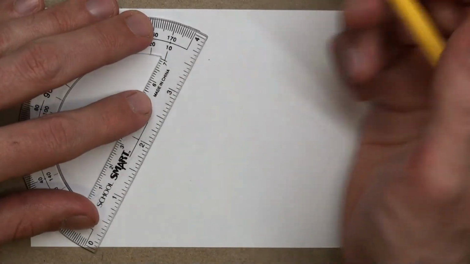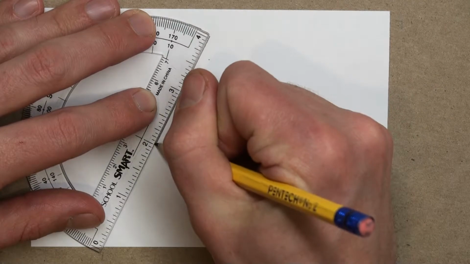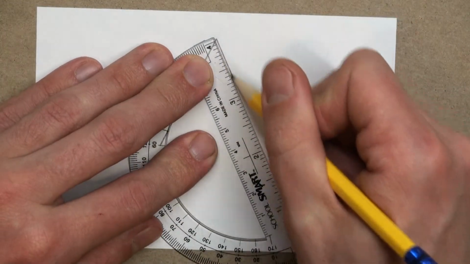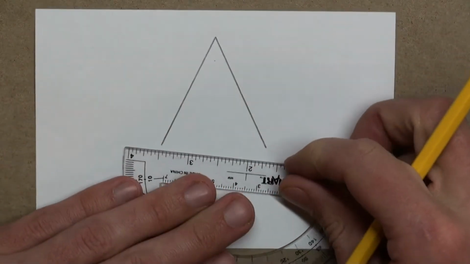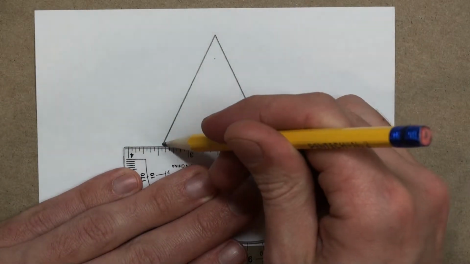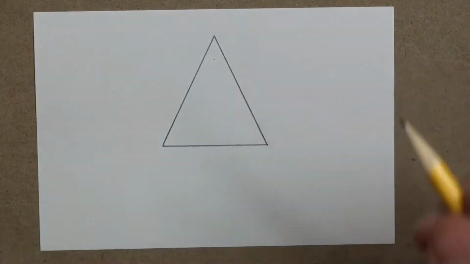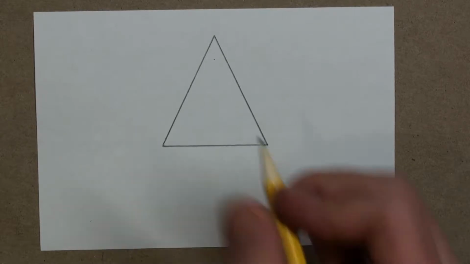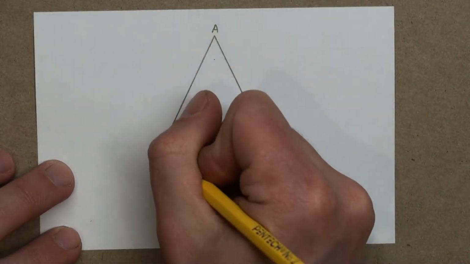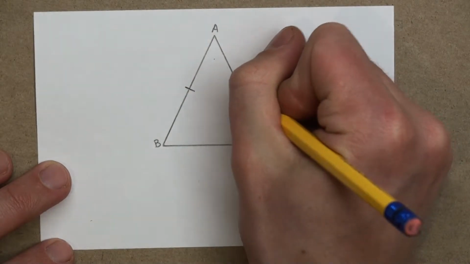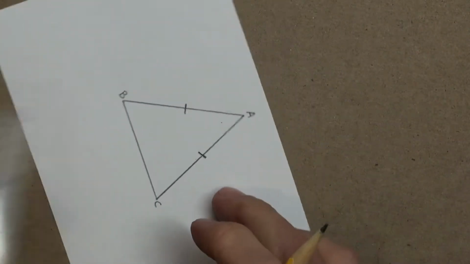Okay, let's draw an isosceles triangle. So I'm going to make each one of these sides 2 inches. Say this is A, B, and C, and we know that this side is congruent to this side.